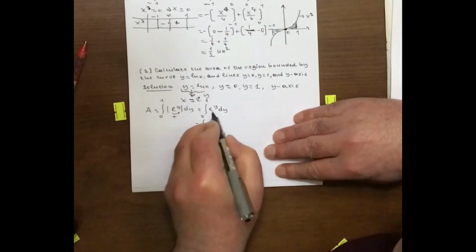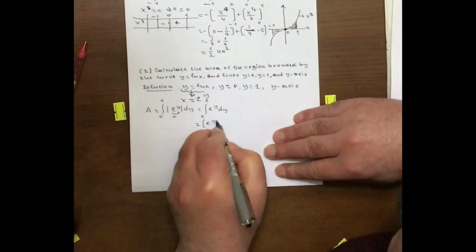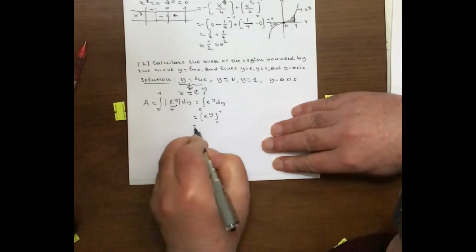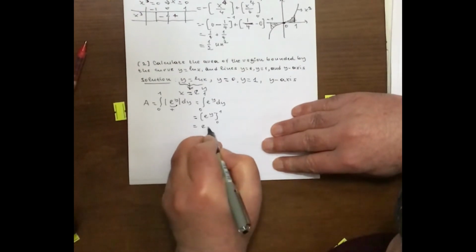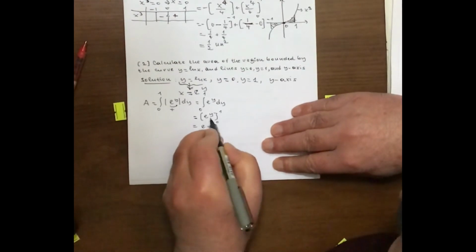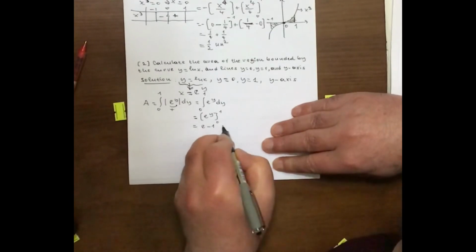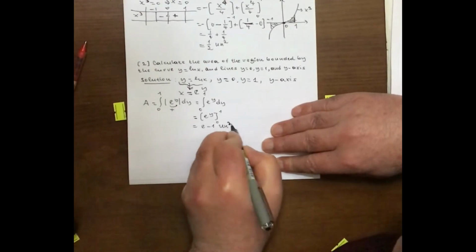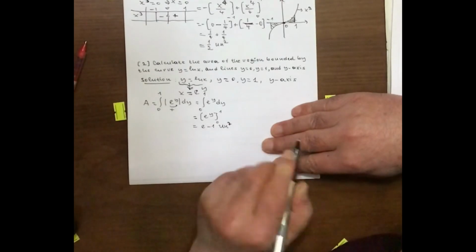The integral of e to the y is e to the y from 0 to 1, and e minus e to the 0, which is 1. The area is e minus 1 square units.